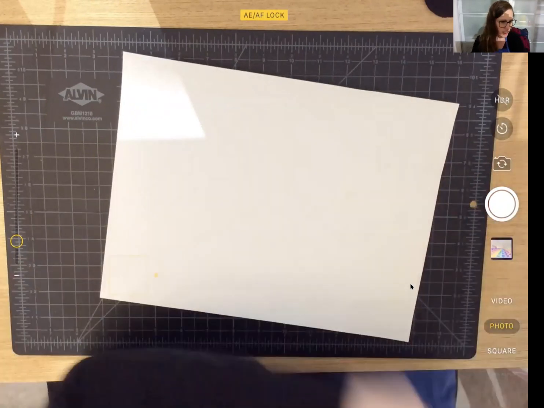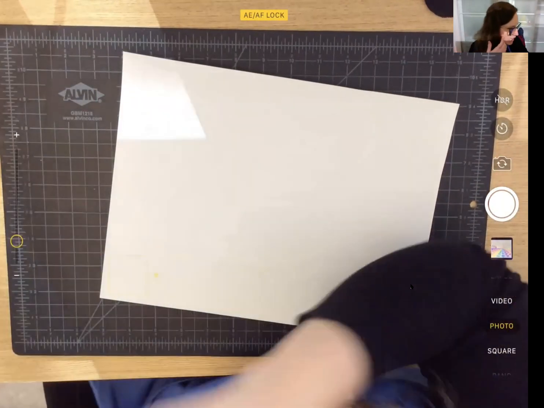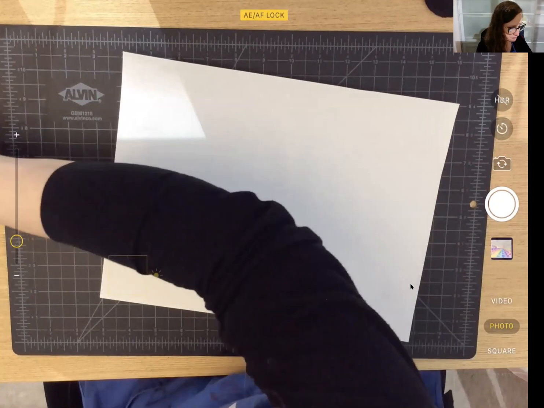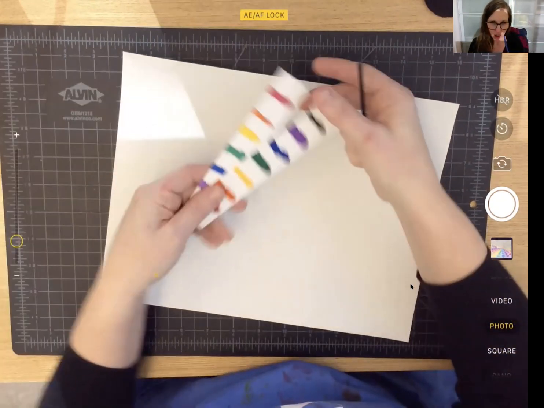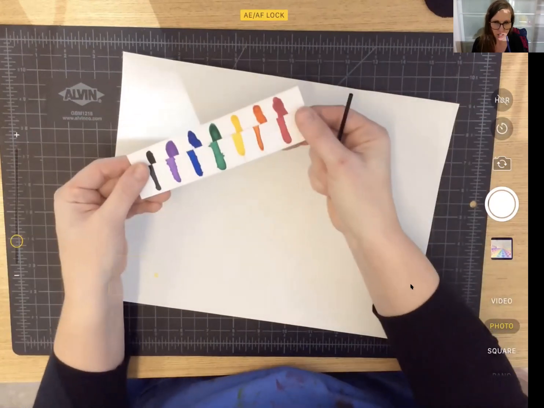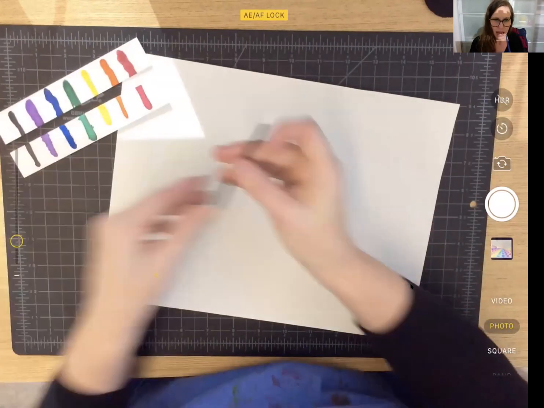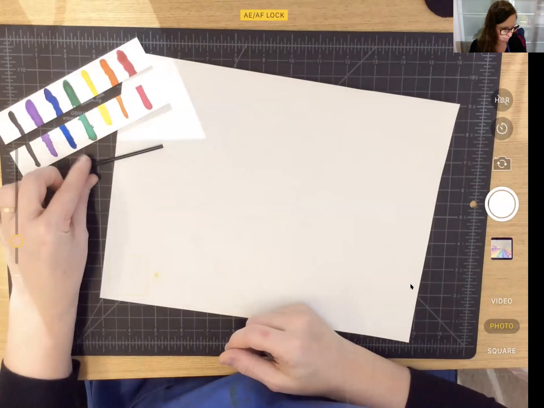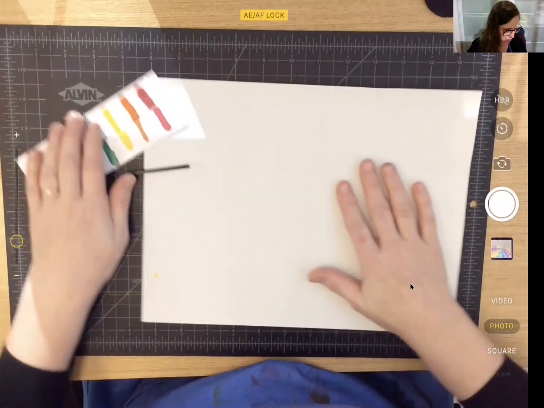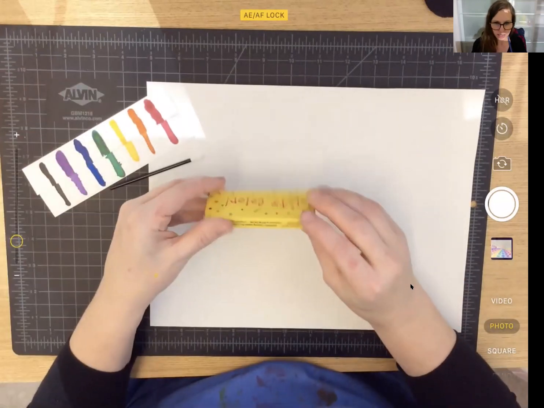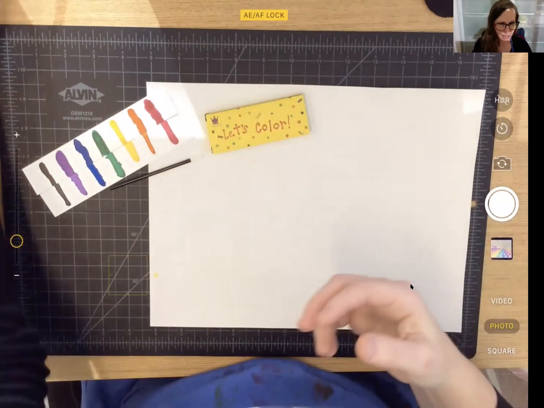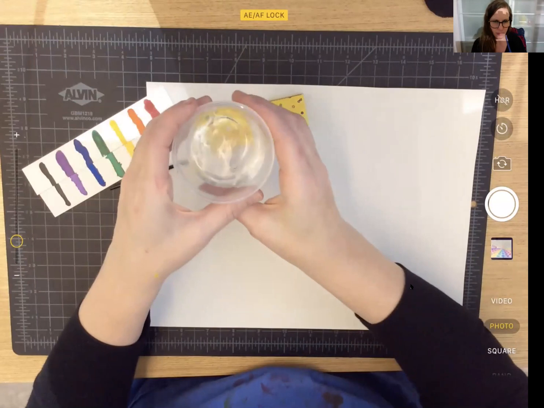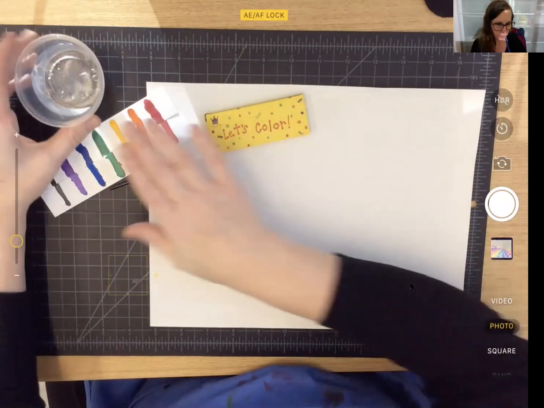So the first thing we're gonna do, oh, let me back up. Here are the other things you're going to need. If you are using a kit that you got from the museum, you're gonna need your watercolor paint strips, and your paint swab, and your crayons, and some water, just a little cup of water for the watercolor paint.